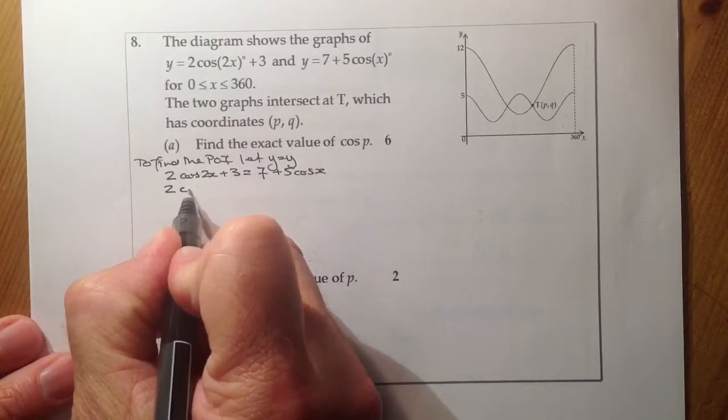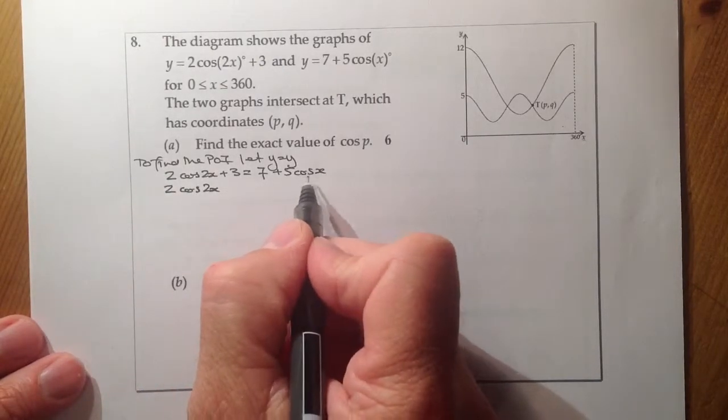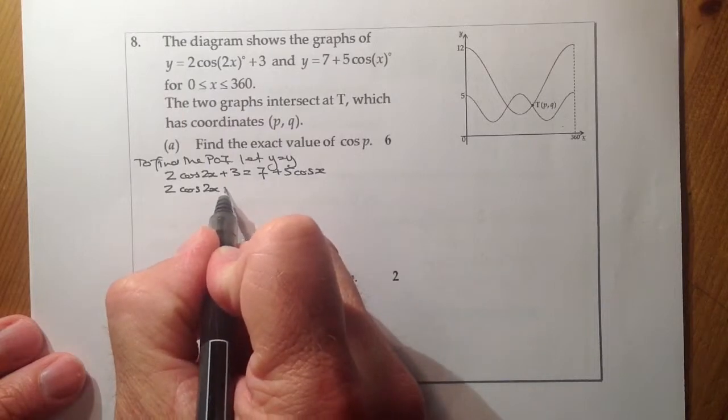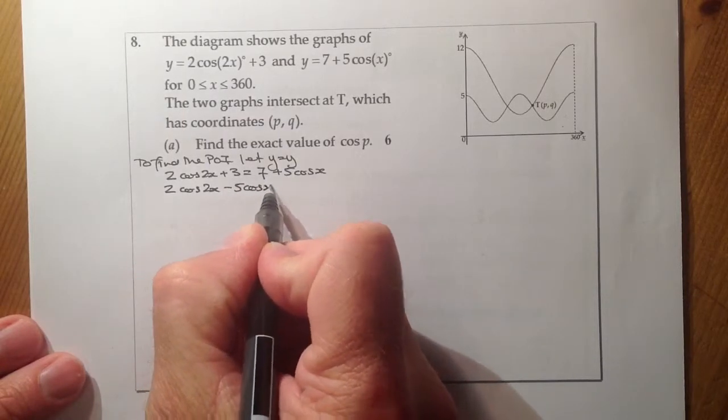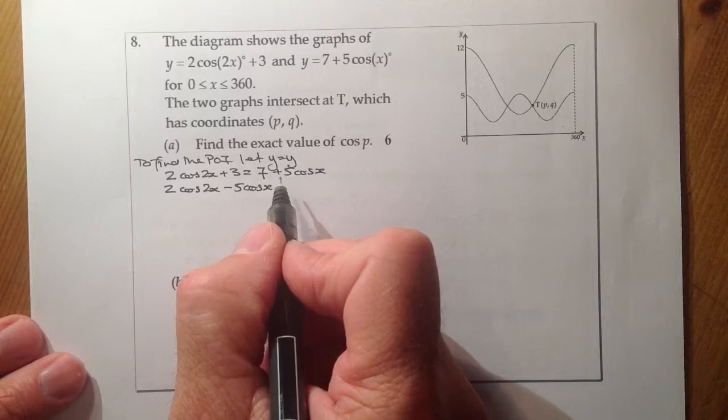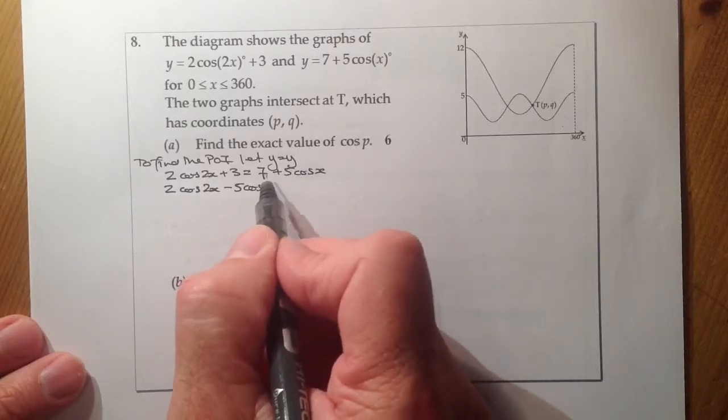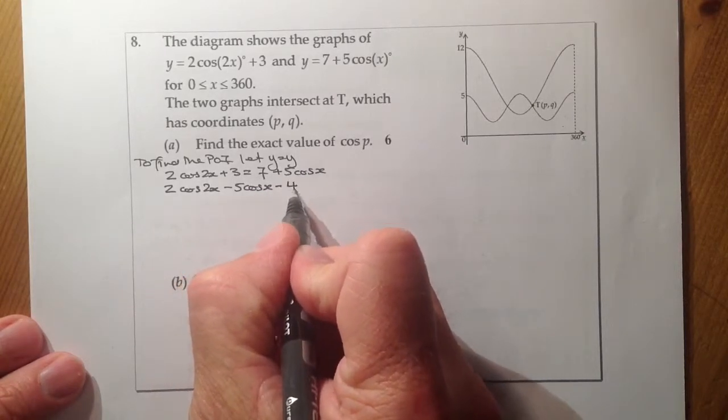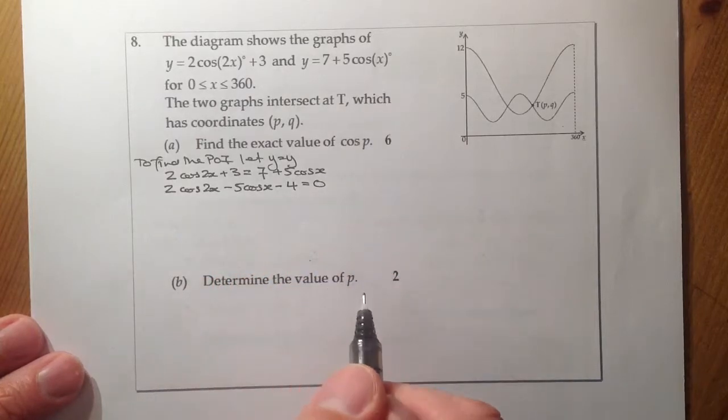So what I have is 2 cosine 2x, I'll bring that 5 cosine x over, so that'll be minus 5 cosine x. I'll bring the 7 over as well, and that will give me minus 4, and that equals 0.